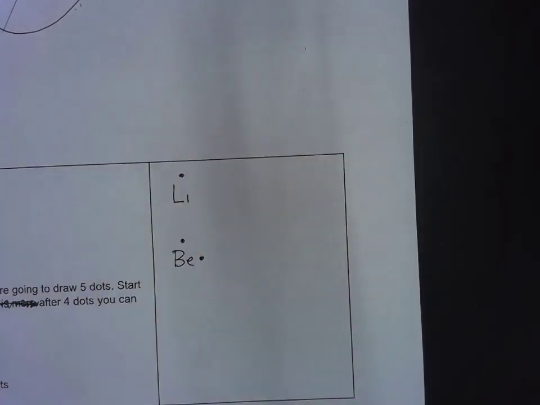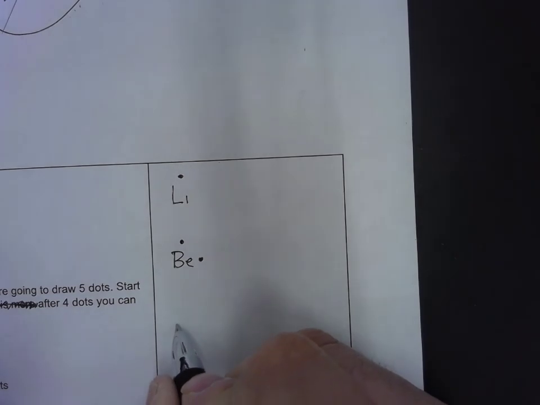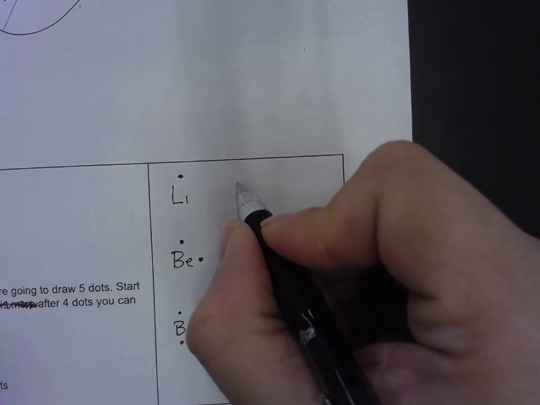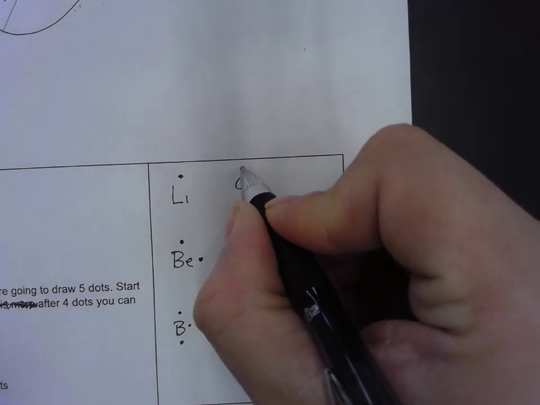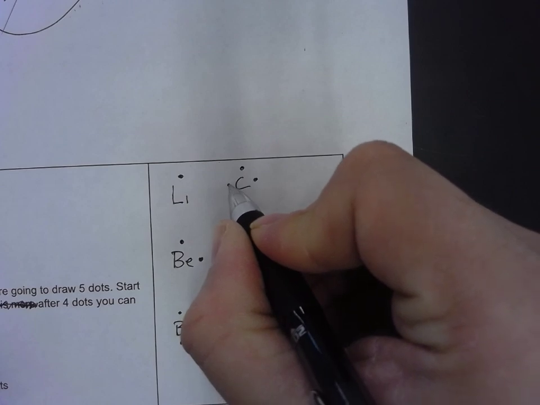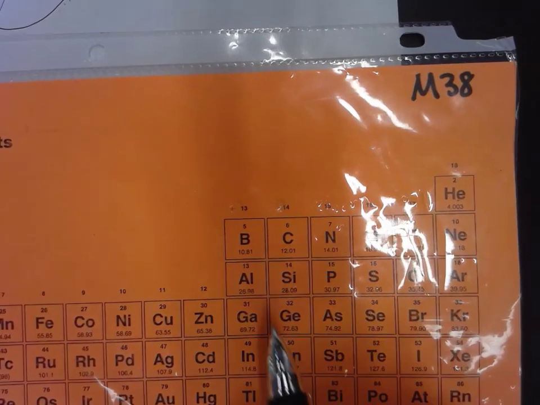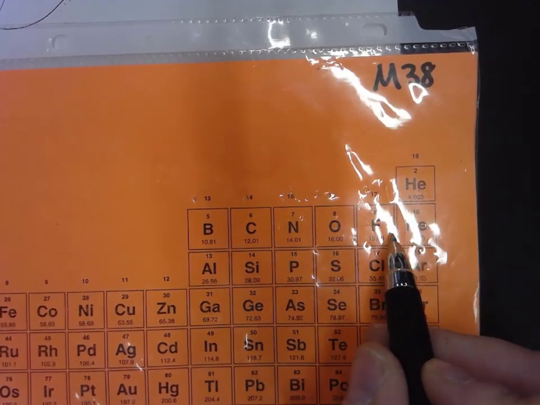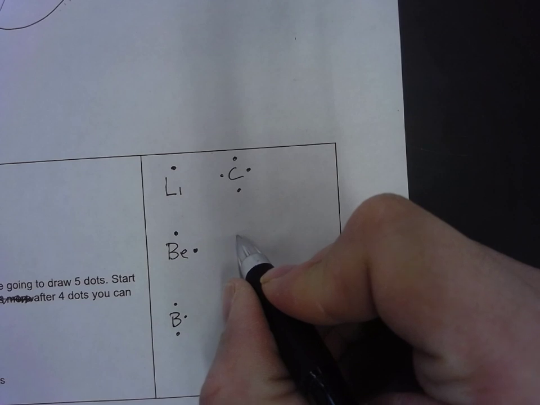Next is boron, carbon, nitrogen. So boron's in group 3. 1, 2, 3. Carbon is in group 4. 1, 2, 3, and 4. Right? Group 3, group 4, group 5, group 6, group 7, group 8. Nitrogen, group 5.